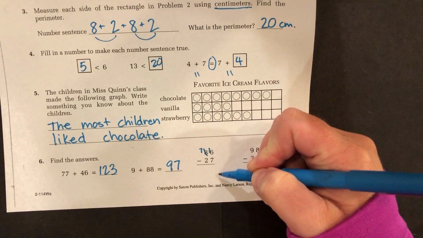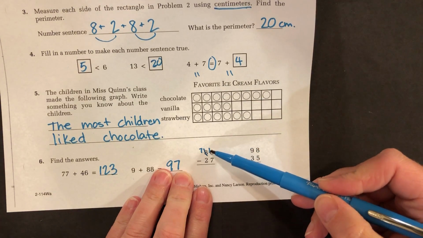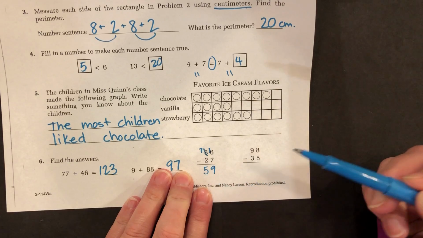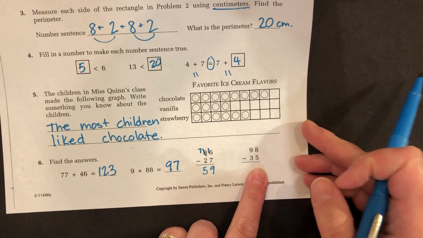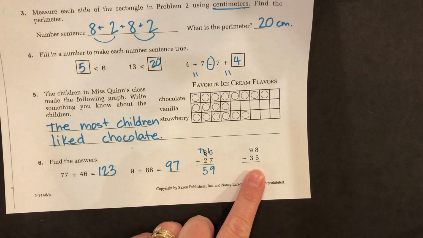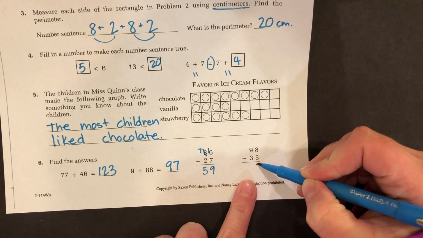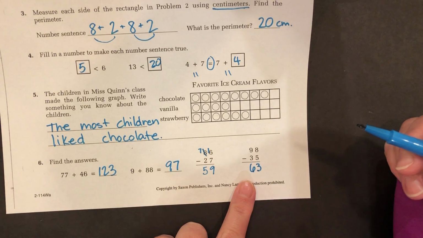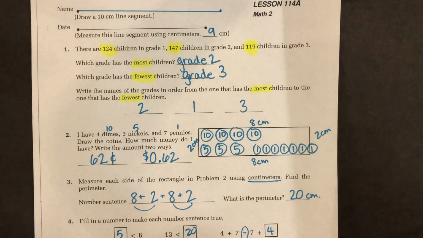So now we have 16 take away 7. 9 and 7 take away 2 is 5. Do I have a bigger bottom? No borrowing in this one. 8 take away 5 is 3. 9 take away 3 is 6. There you go. Have a great afternoon.